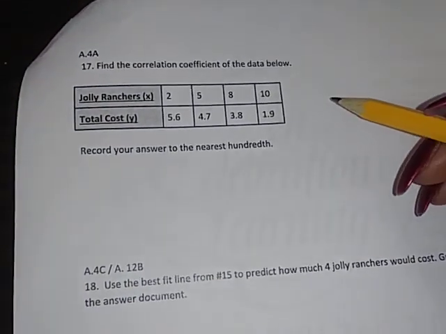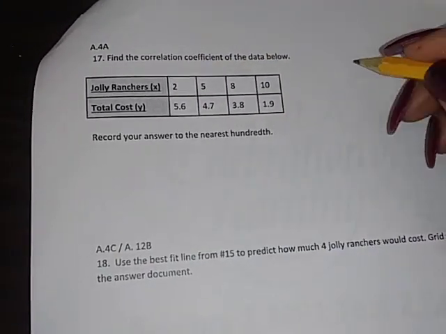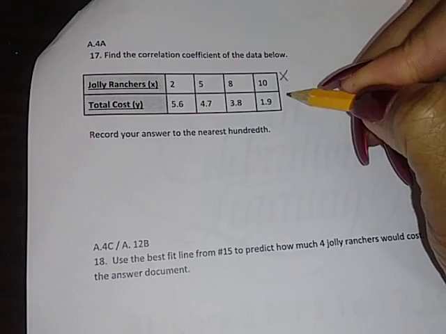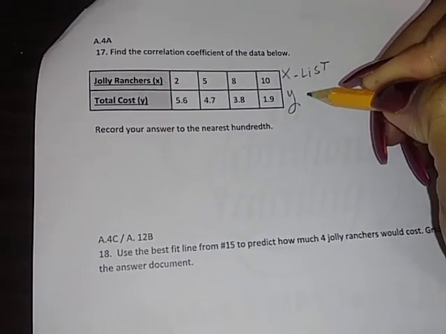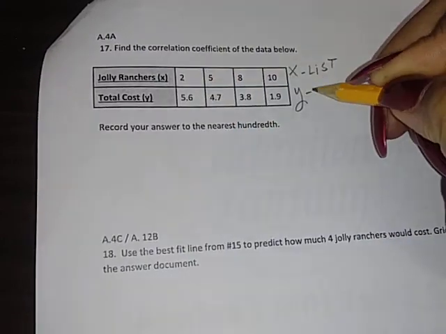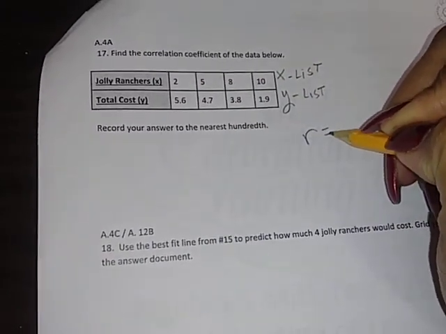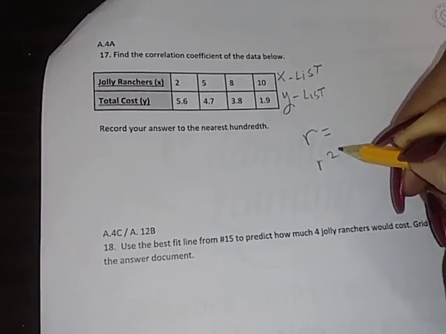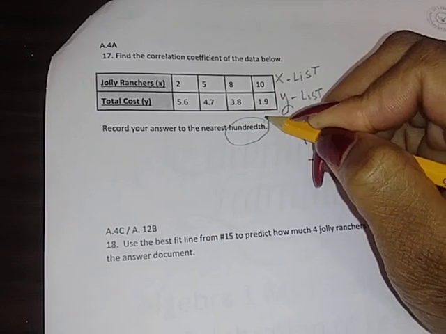Number 17. It wants the correlation coefficient again. So these are my x values. These are my y values. You put these in the x list. Y values go in the y list. And you look for R, not R squared. It says round to the nearest hundredth.